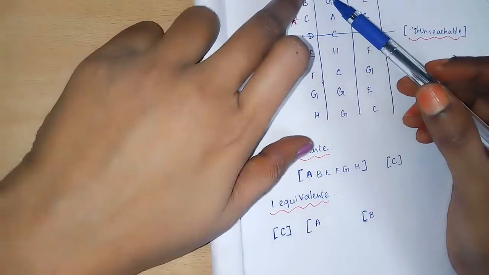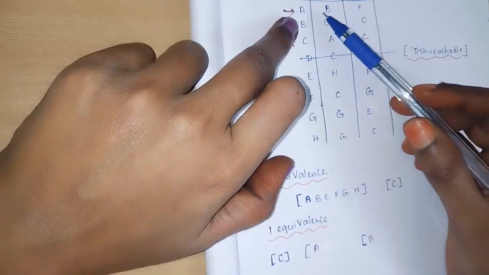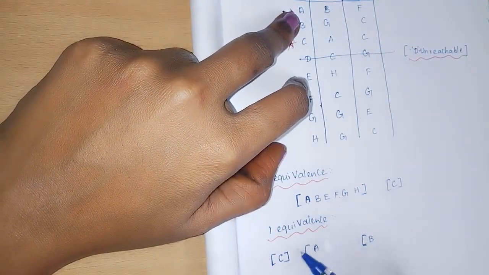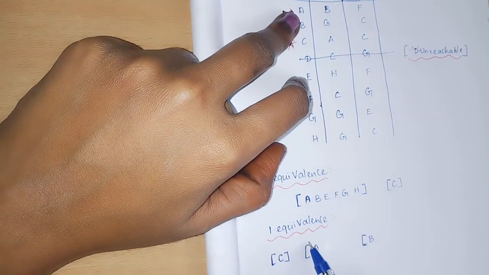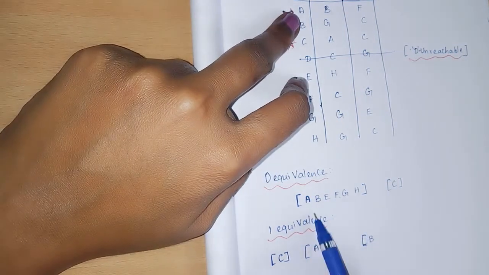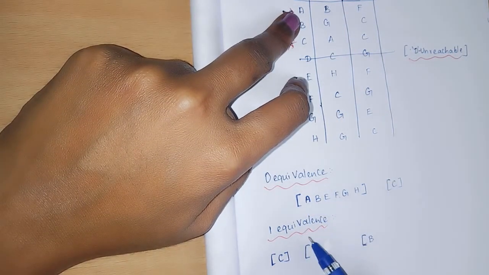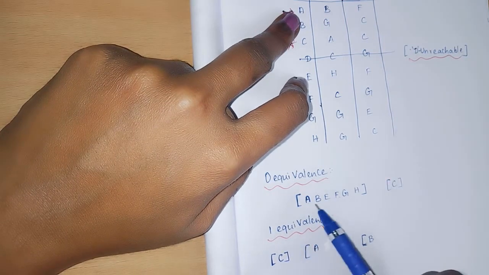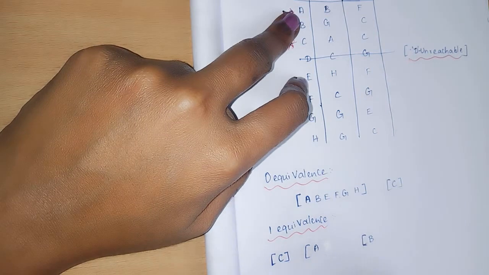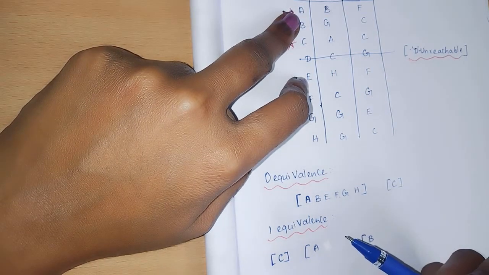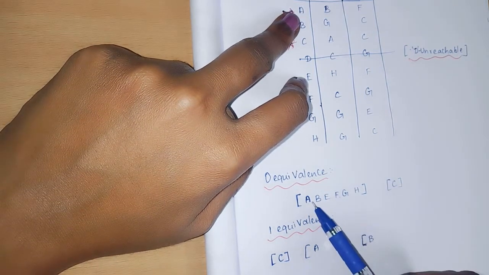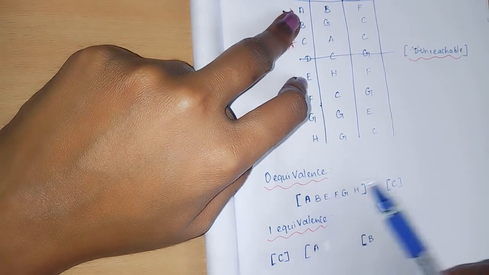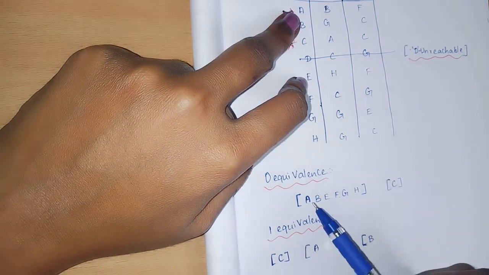Just look at this here for A, B and H. Whenever you check the result, you have to look at the zero equivalence, the previous result. If you are processing one equivalence, you have to look at the result on zero equivalence. If you are in two equivalence, you have to look at the result on one equivalence, right? So now we have to make a comparison for AE. So AE equivalence, right? We have to check one equivalence on AE, right?